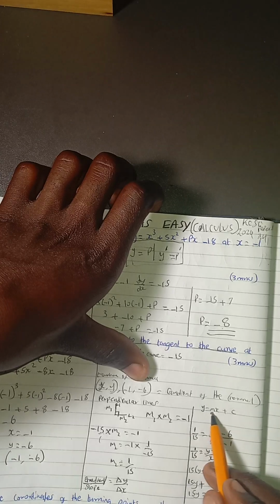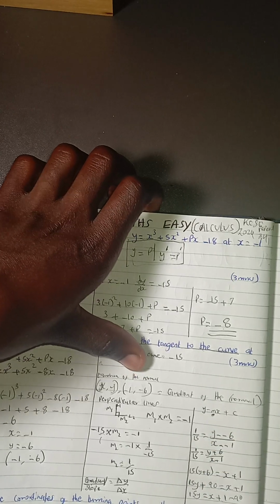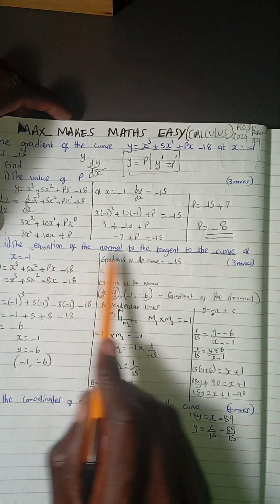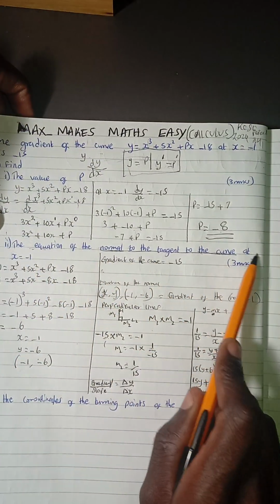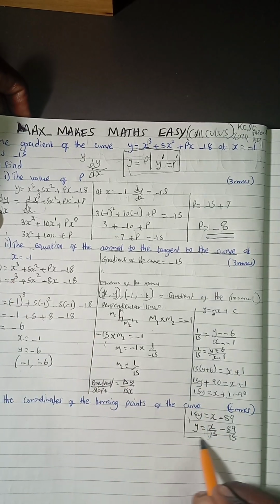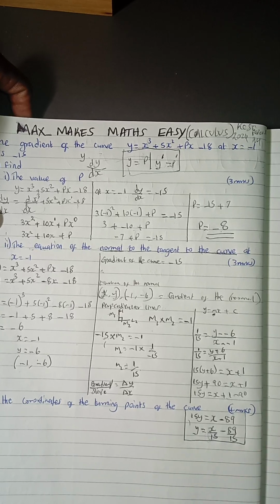Remember we said this is the gradient. You can see here our gradient is 1 over 15. So our equation of the normal to the tangent to the curve at x equals negative 1 is this one. Hope you have followed, and that is our answer.